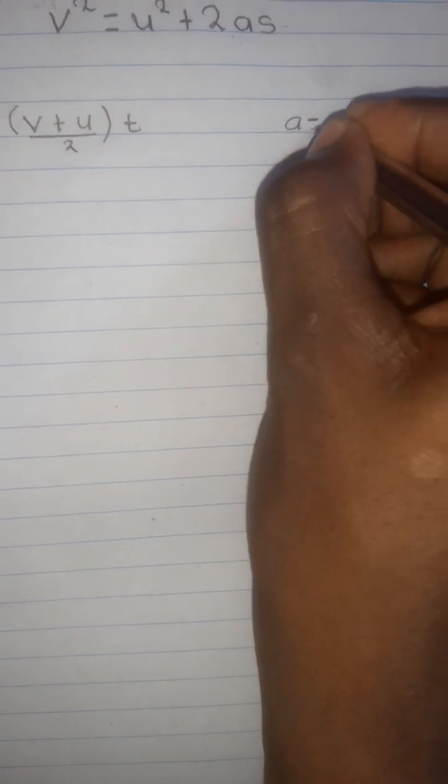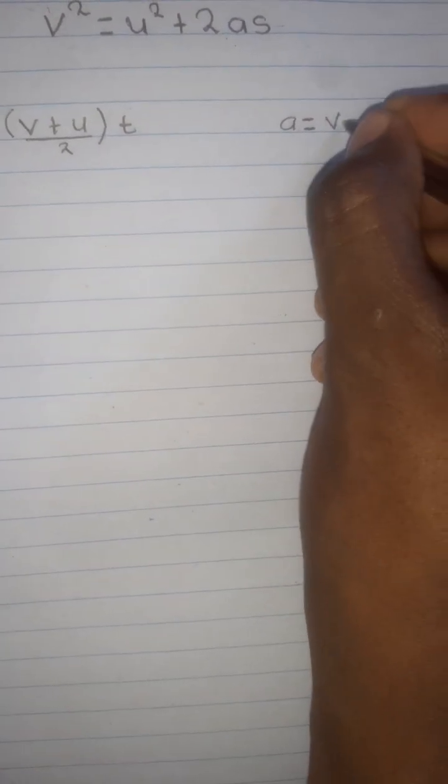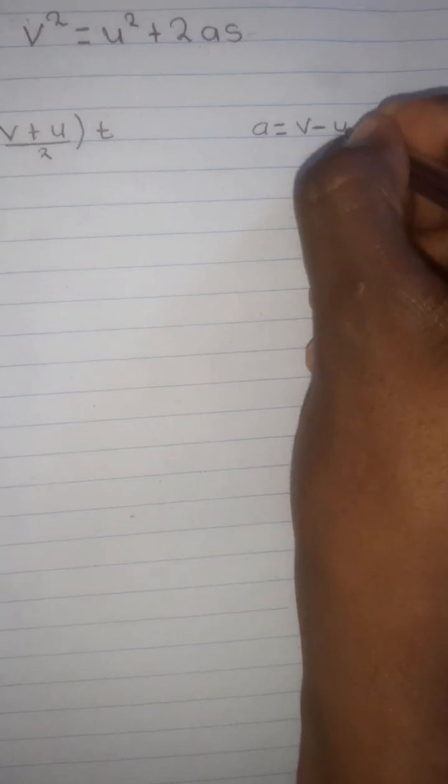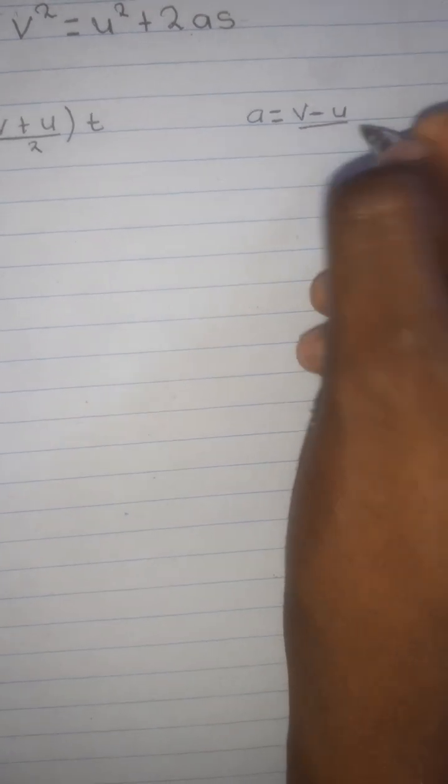You know that acceleration is equal to final velocity minus initial velocity divided by the total time taken. So here I can make time the subject of the formula. What is the formula for finding time now?